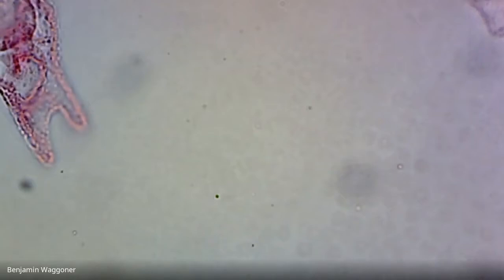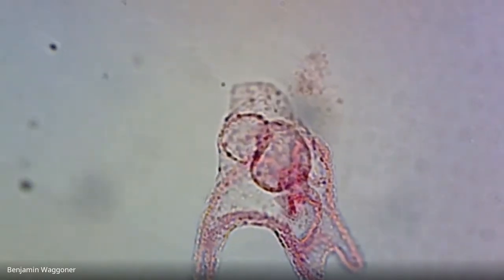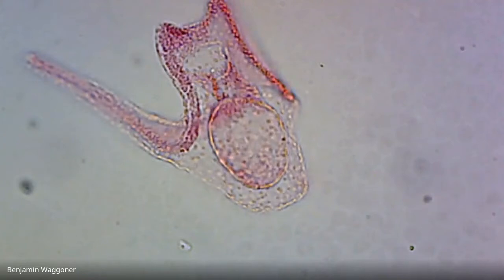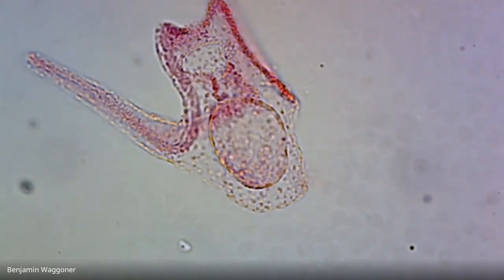And let me see, what we got, a few more. Yeah, there we've got some. I'm not sure why it looks like there's a double gut in there. I'm not sure if that's normal or not. Okay, that's that two stuck together. Okay, and there's the one we were just looking at. So that's what pluteus larvae look like.